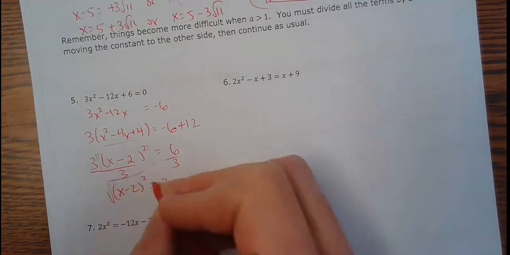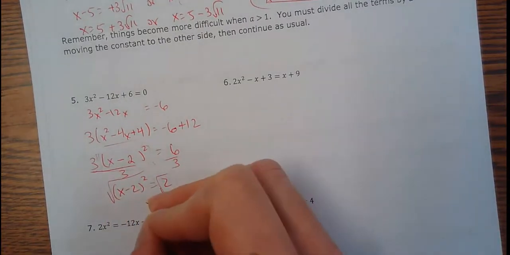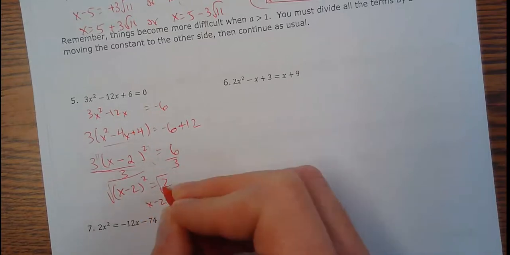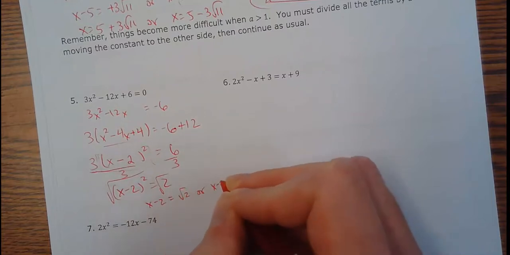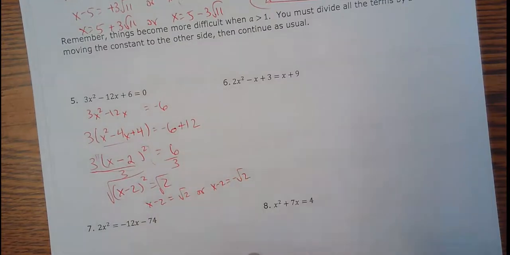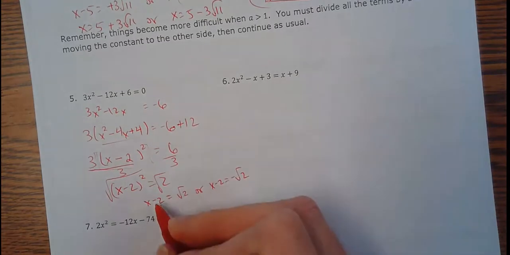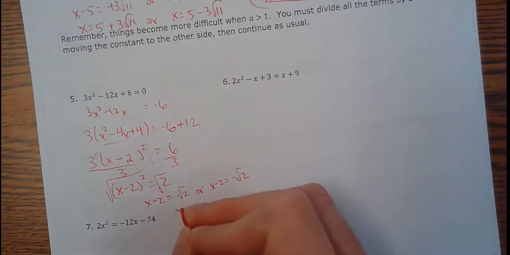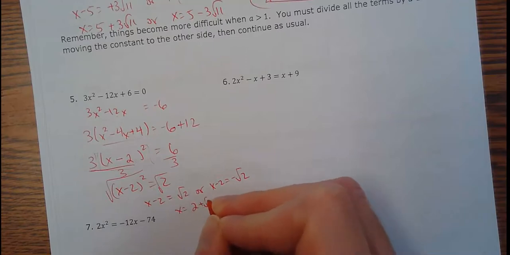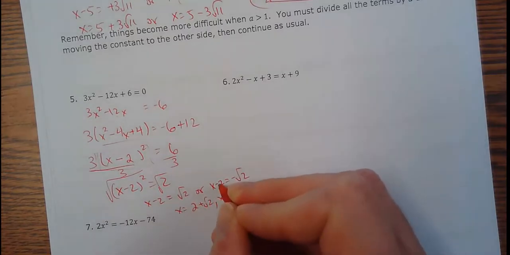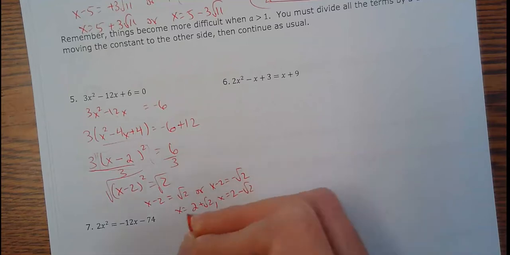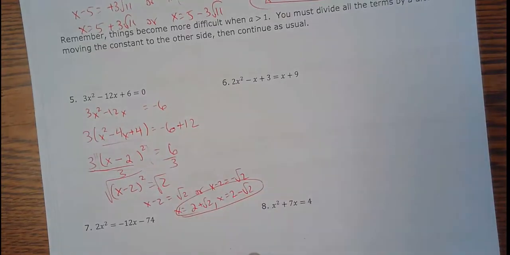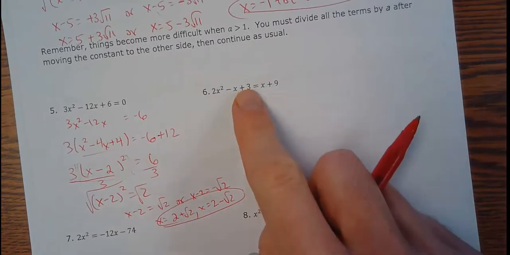Now square root. So that means that x minus 2 is going to equal either the positive root of 2, so I'll just say radical 2, or x minus 2 equals the negative root of 2. Okay, on both of these, bring the 2 over, so x equals 2 plus radical 2. It also equals 2 minus radical 2.